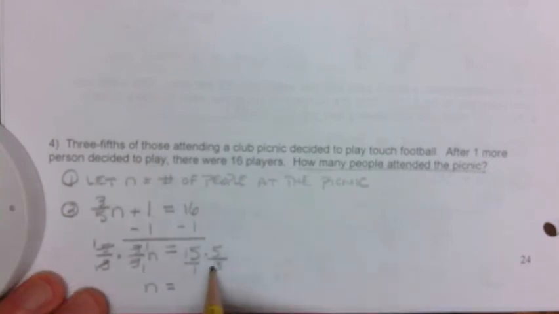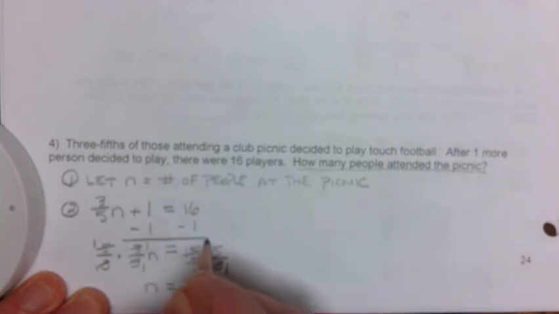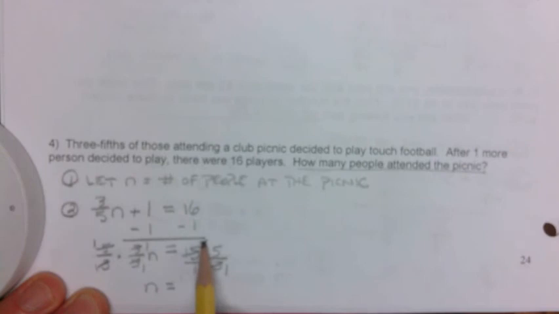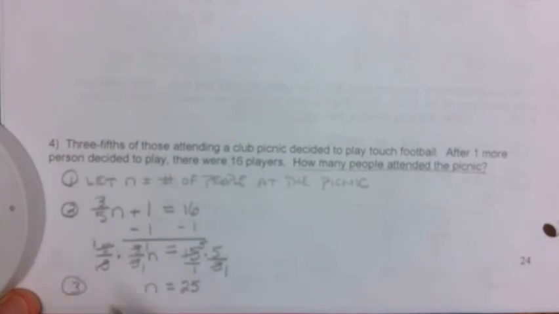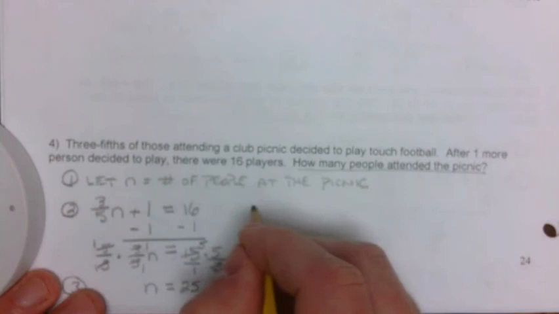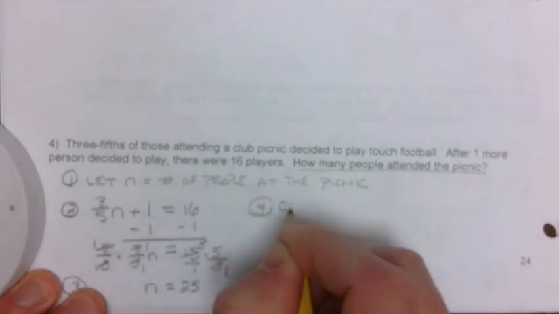On the right, 3 and 15 have a common factor of 3. 3 goes into itself once and into 15 5 times. So it's 5 over 1 times 5 over 1, which is 5 times 5, or 25. There's step 3. We've just solved for the variable. We think n is 25. Step 4 is the check.